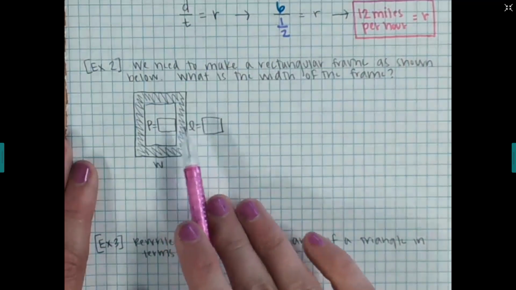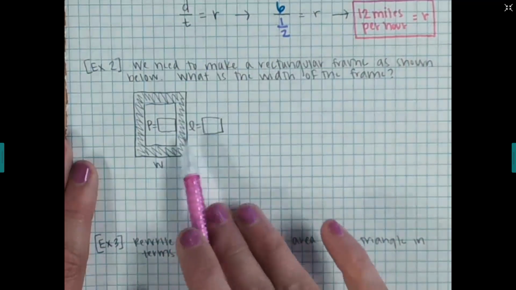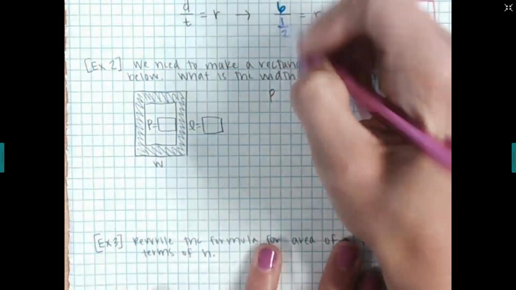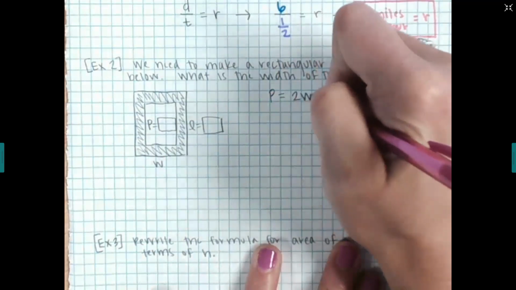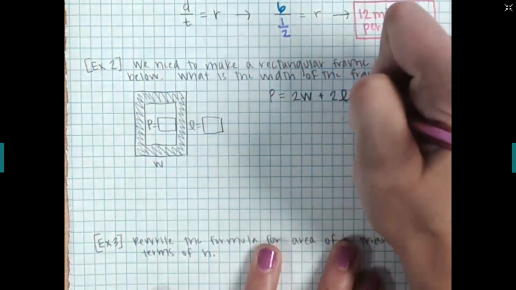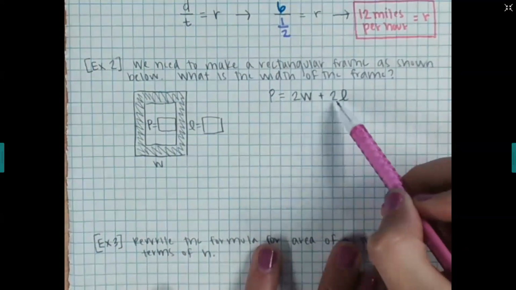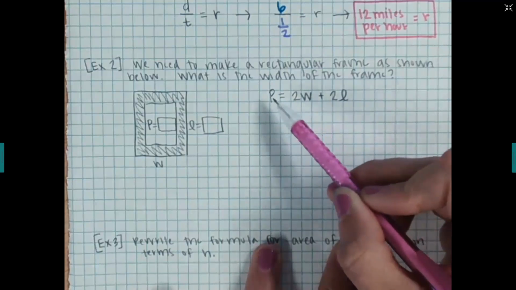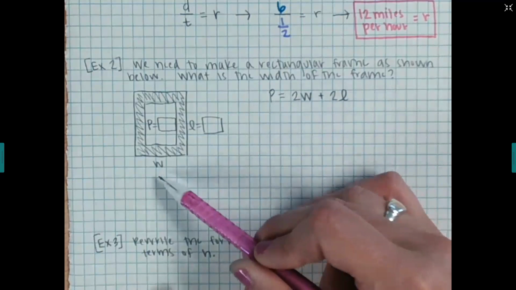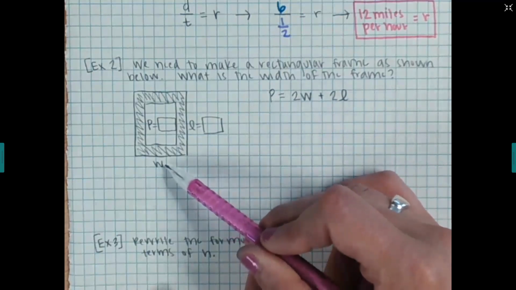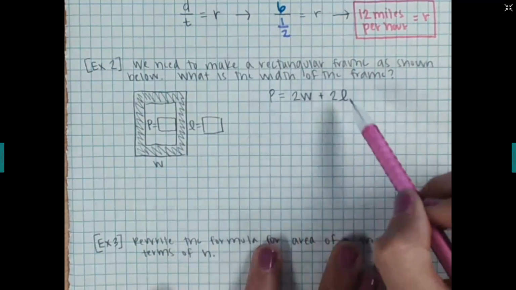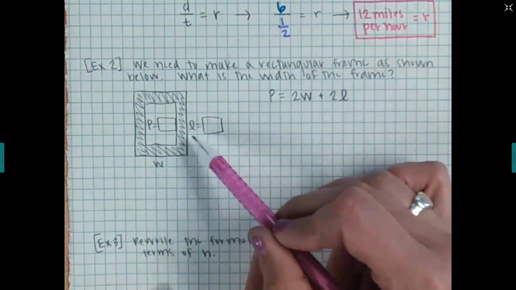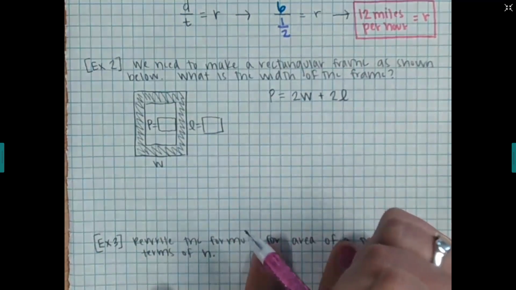So there's two unknowns, the perimeter and the length. And we're going to use the perimeter formula for a rectangle, which is P equals 2W plus 2L. So 2 times the width plus 2 times the length is equal to the perimeter. So we're trying to find the width. We need to manipulate this equation so that we have isolated W, and then I'll give you the values for the perimeter and the length and we can solve.